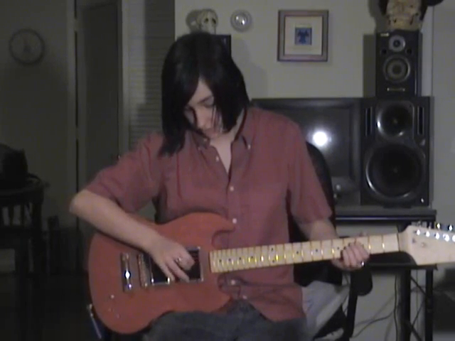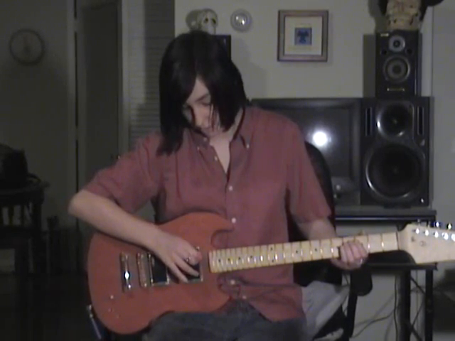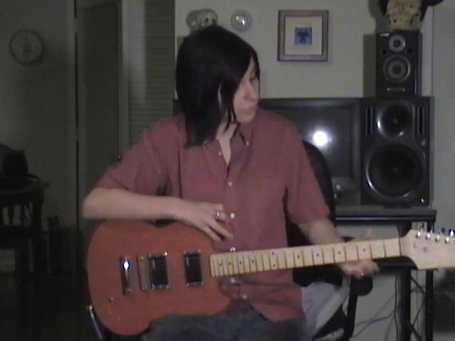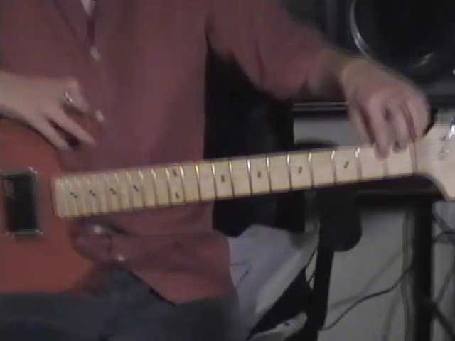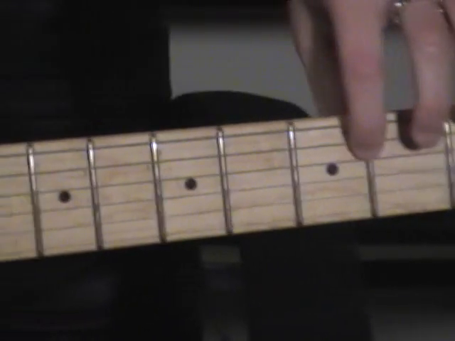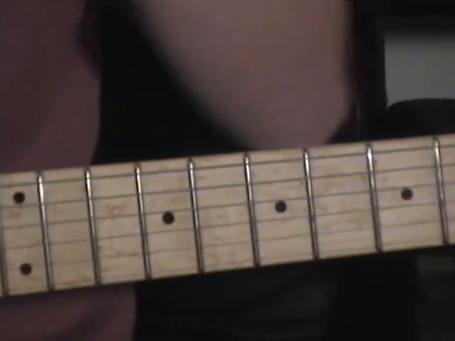The fourth string is the D string. The fifth string is the A string. And finally, the sixth string is an E string. 1 being the top string and 6 being the bottom string. The ridges you see lining the neck, here, as well as here and here, etc., are called the frets.